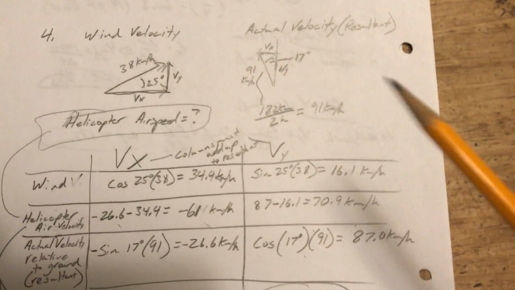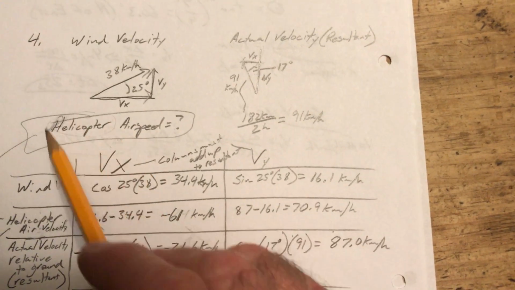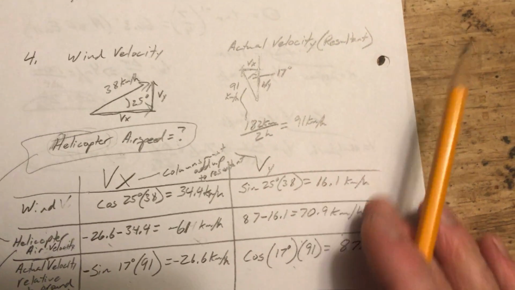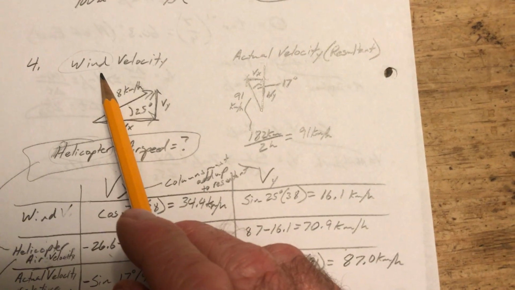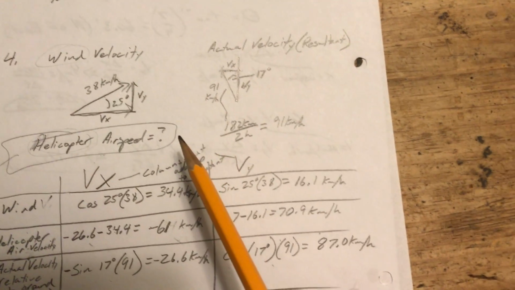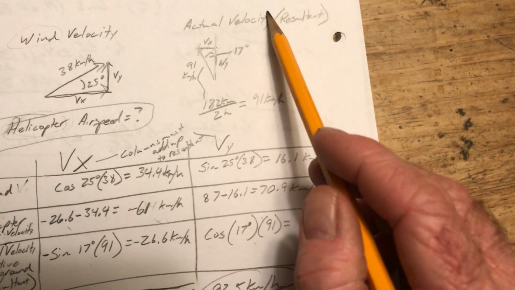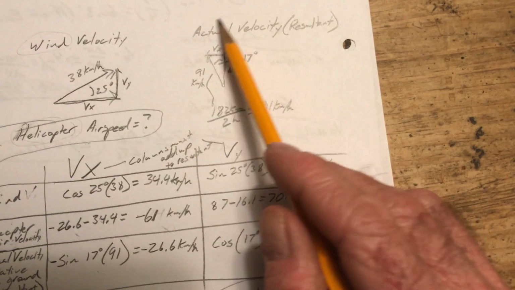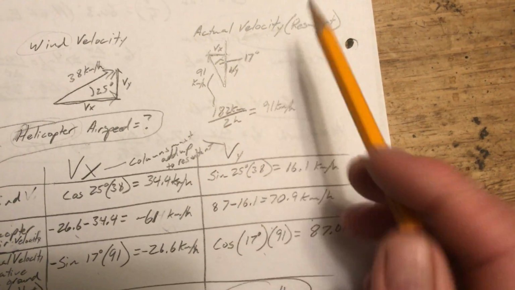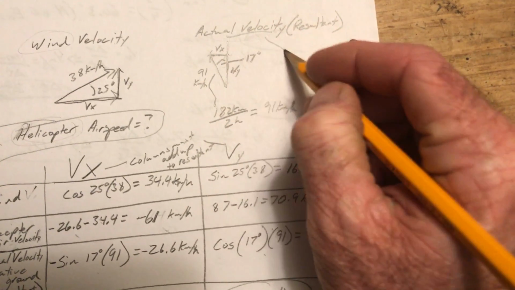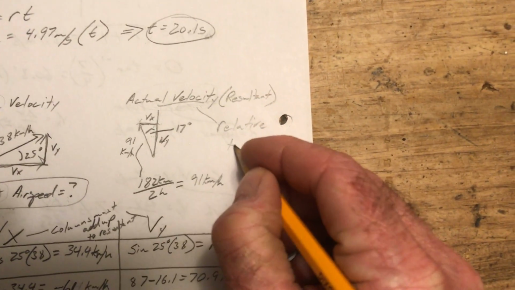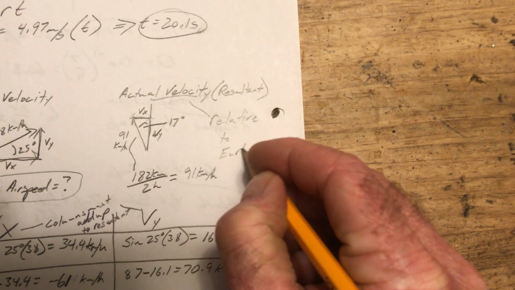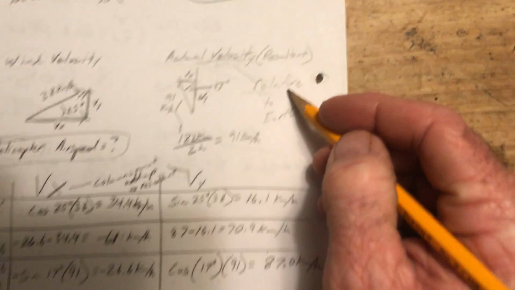Now, when you have an object, like the helicopter, moving through some medium, in this case the air or the wind, the actual movement of the helicopter relative to the ground, or relative to the earth, that's always going to be the resultant.